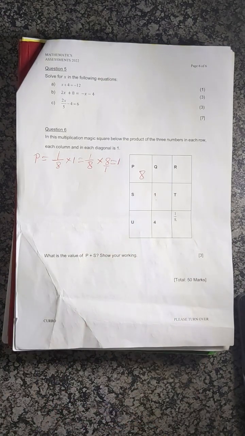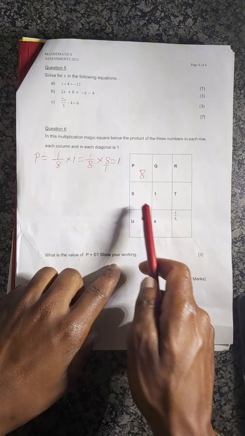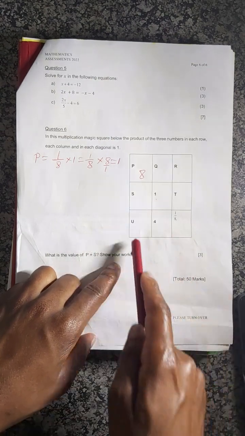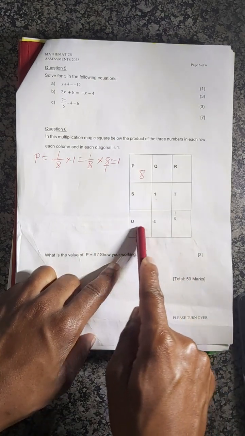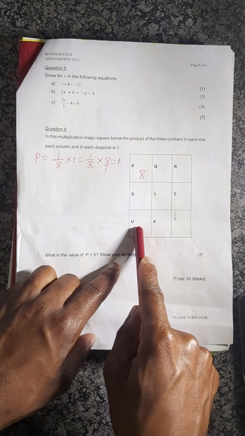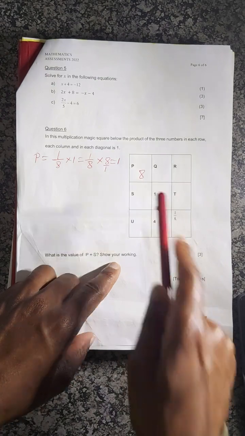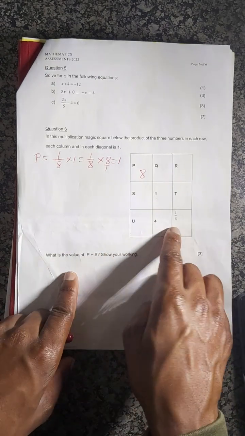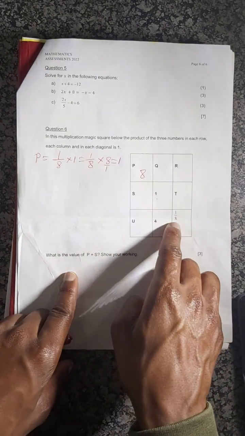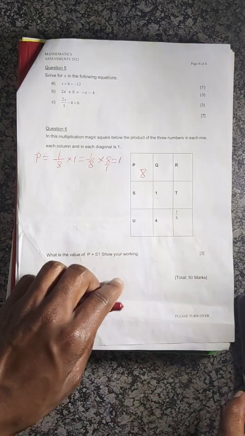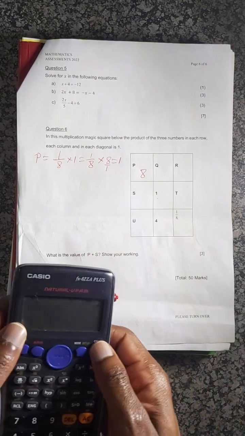Right. Let's proceed. Now, for me to get the value of S, I need to start by finding the value of U. The value of U will help me to find the value of S. Let's see how. I'm going to do what I did here. I'm going to say 4 multiplied by 1 over 8, and I should get 1 over 2.